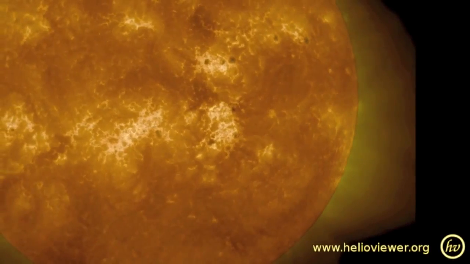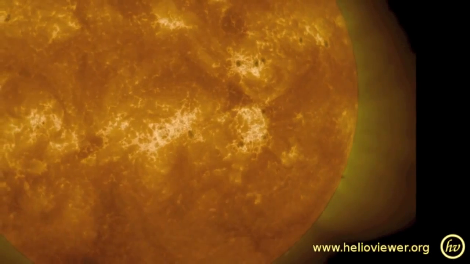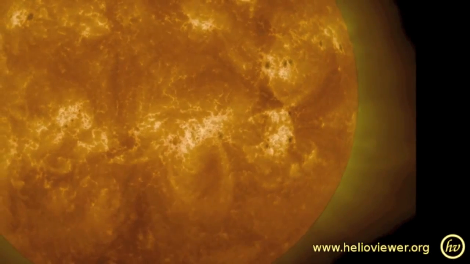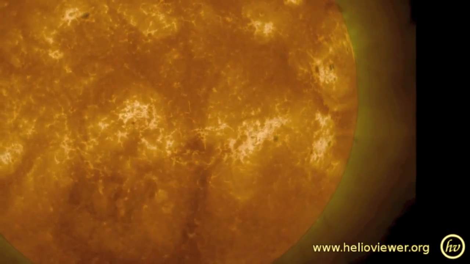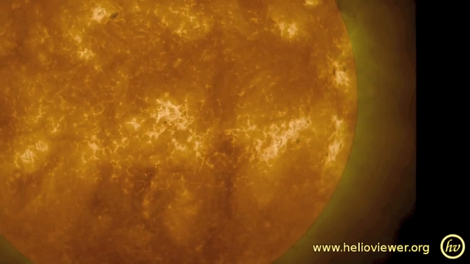Using helioviewer.org, a free website that lets us create downloadable videos from the SDO and numerous other satellites, includes the ability to combine different wavelength detectors.